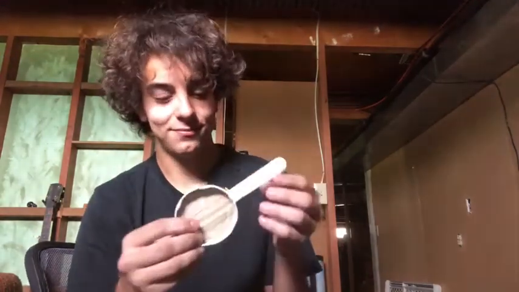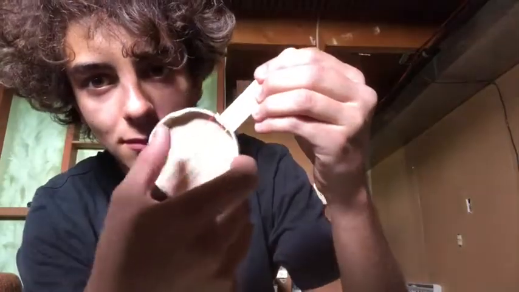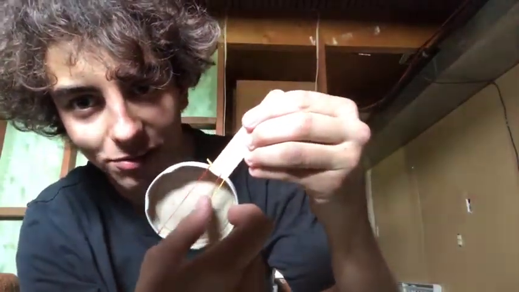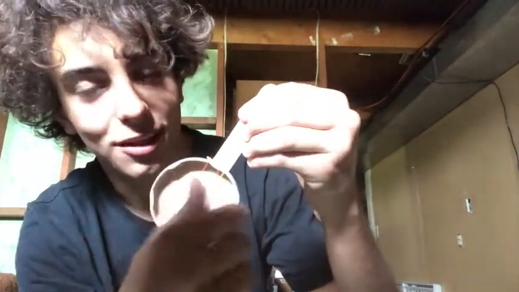Pretty cool. Our stringed instrument that we're going to build today is a lead banjo. So you can hear how those strings are making sounds, but you can also have a rhythm along with it.